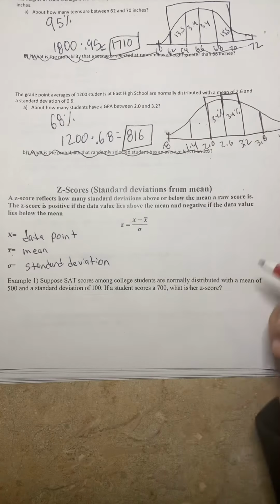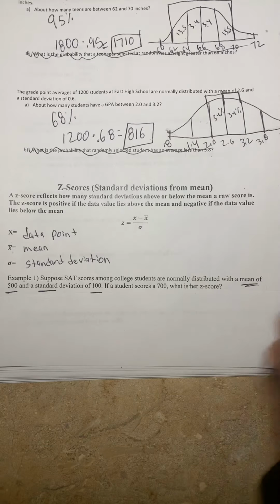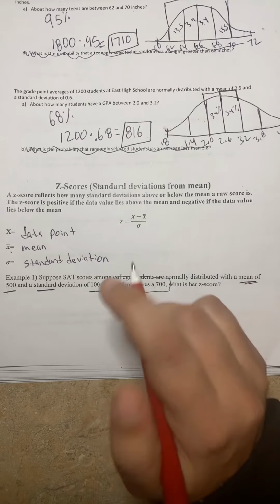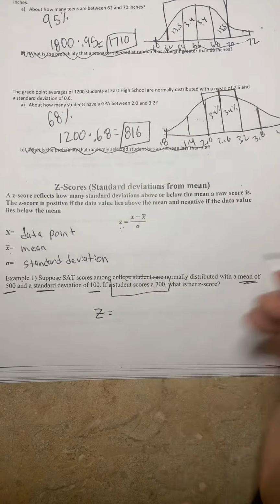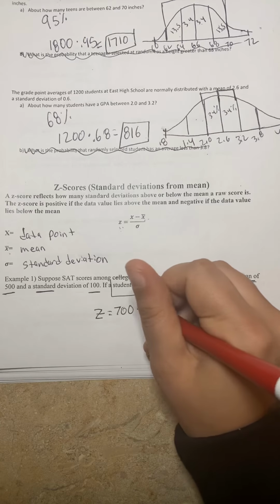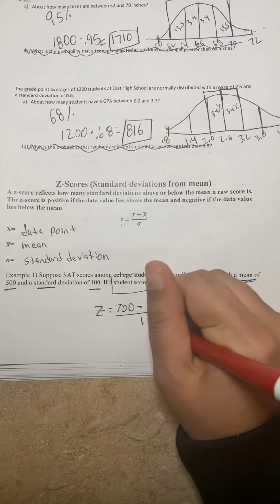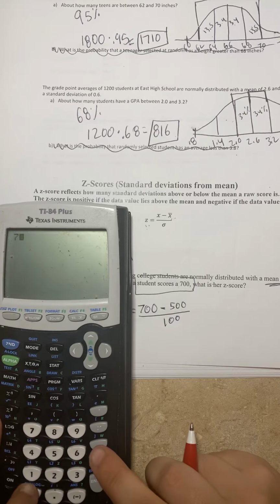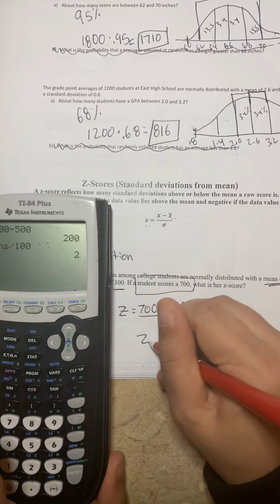Okay, so it gives us that our mean is 500 and our standard deviation is 100. We want to know if the student scores a 700. So that's our data point right there. What is her z-score? So we're looking for z. Okay, so z is equal to our actual data point, which is 700, minus our mean, which is 500, over our standard deviation, which is 100. So we would do 700 minus 500 over 100 to give us that her z-score is 2.